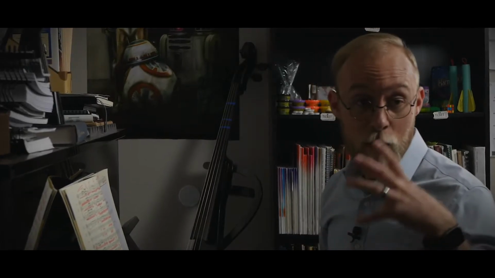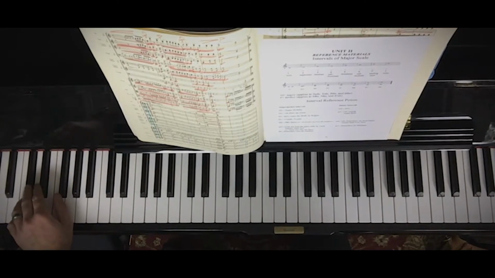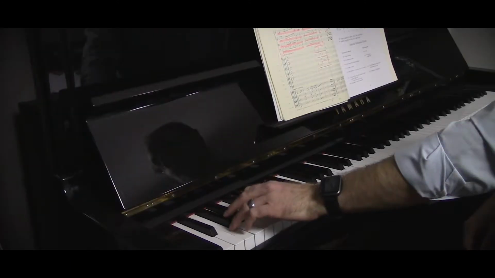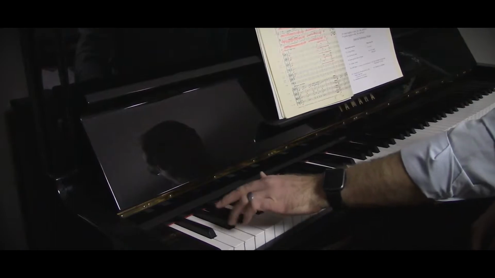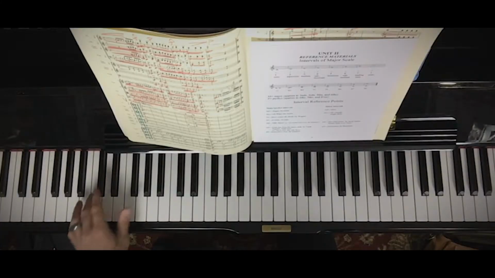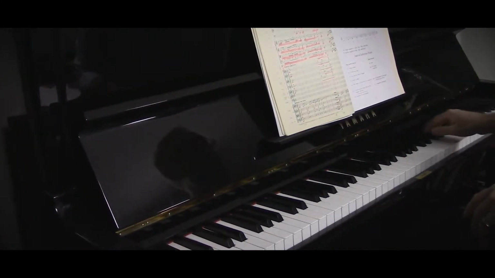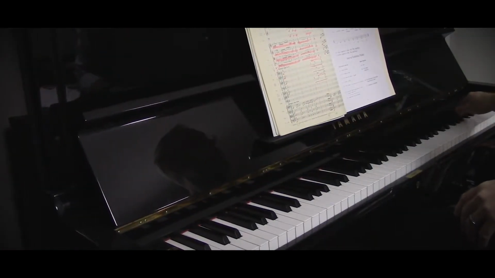Now, of course, the first interval that we're going to look at is a minor second. This is one of the most famous songs that use the minor second. And of course, that's the famous Jaws theme from John Williams' movie Jaws. So if you hear that, that's a half step, or what we would call a minor second. Now, of course, that could be anywhere on the piano, right? And it's still a minor second.